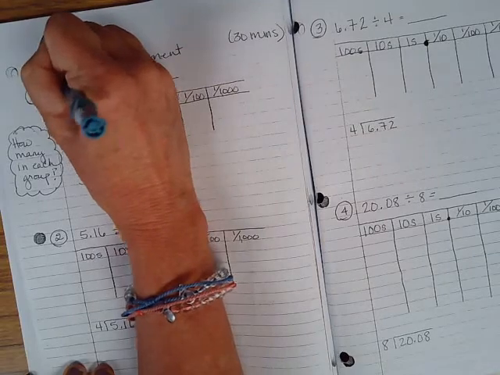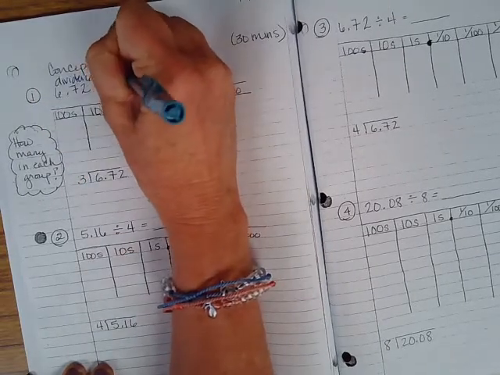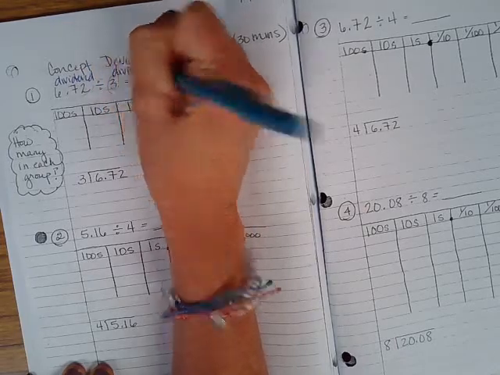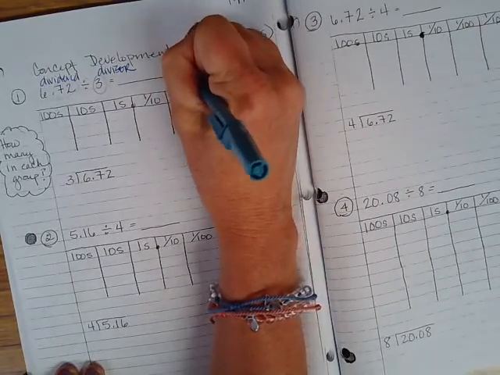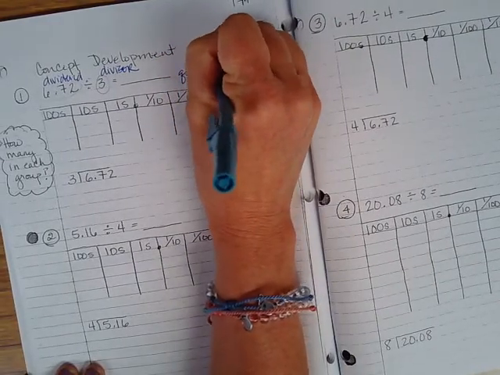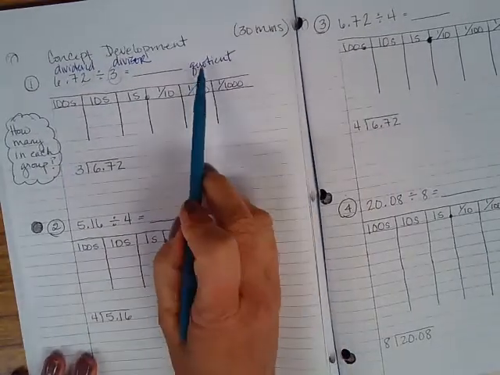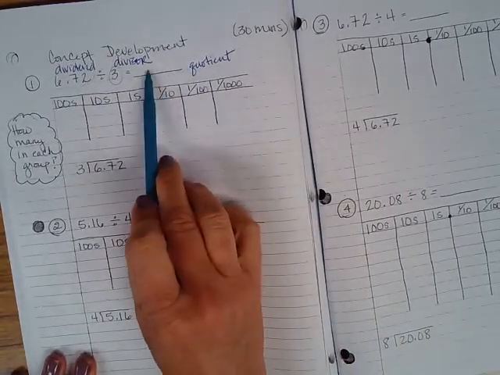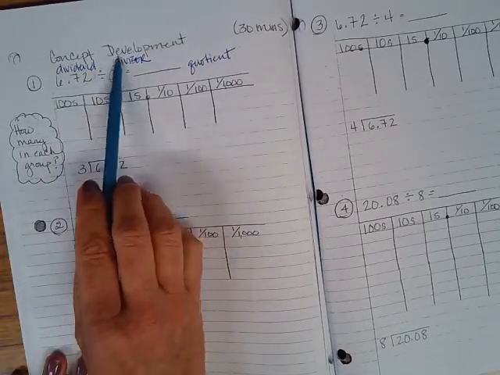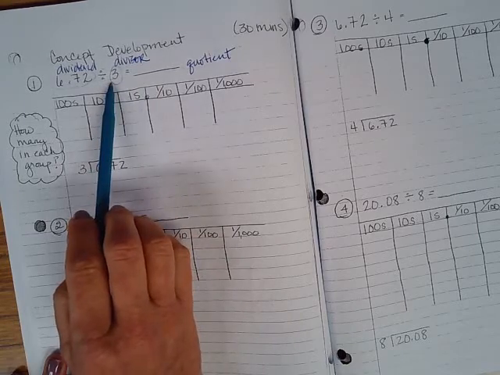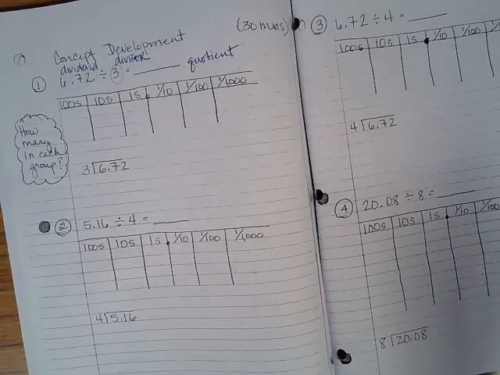So go ahead and write the word dividend and divisor, because those words are going to show up. And this word is quotient. Sometimes you might be asked on a quiz or a test what the quotient is. The quotient for a division problem is the answer. The divisor is what you're dividing something into, and the dividend is what you are actually dividing up.